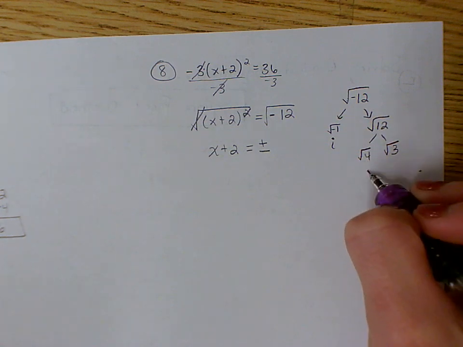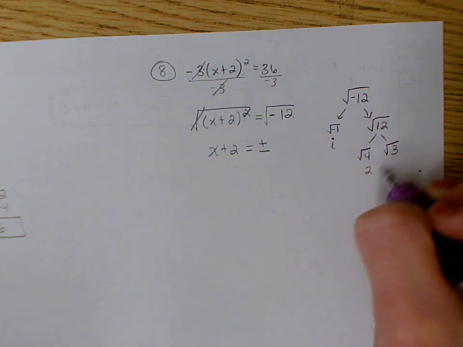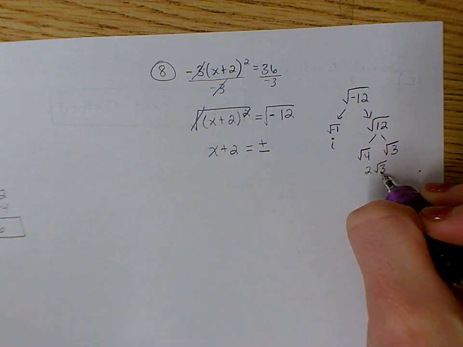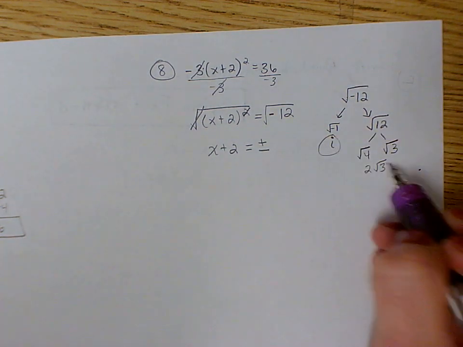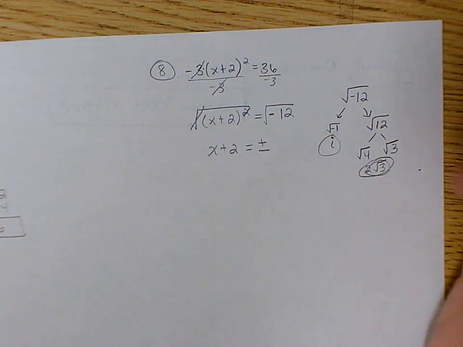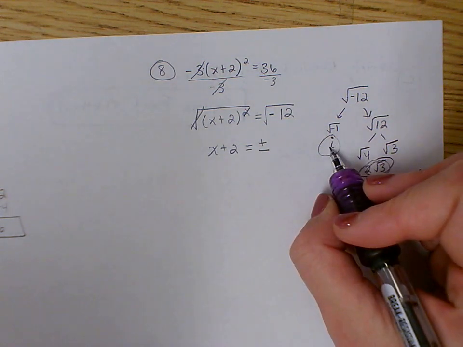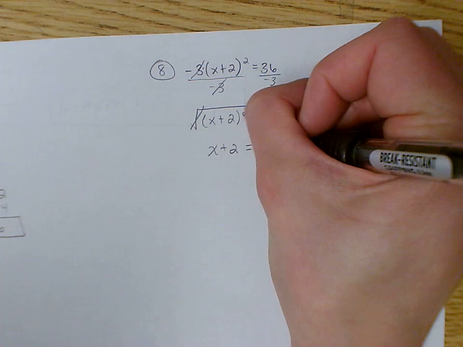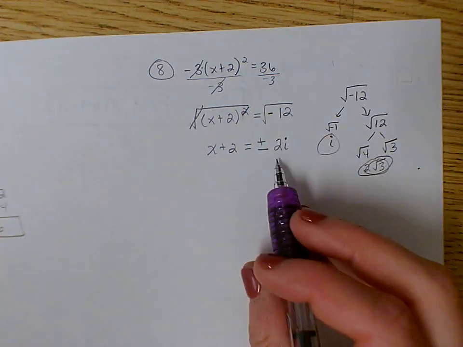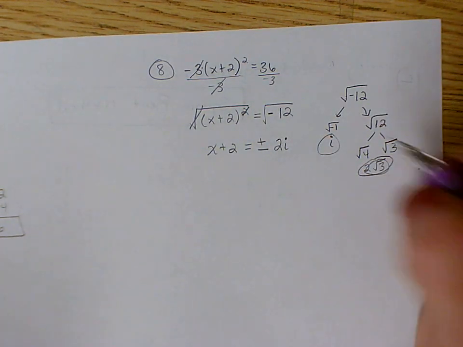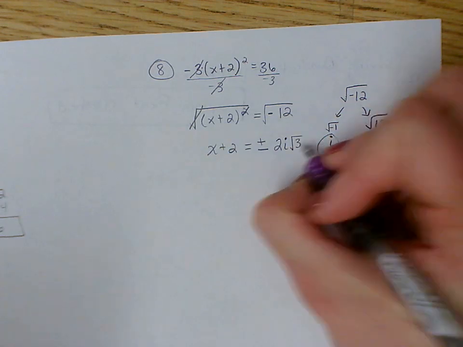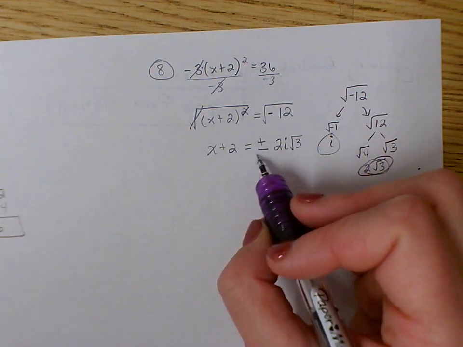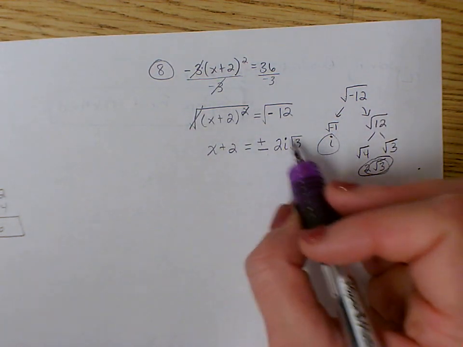So when I simplify this, square root of 4 is 2, and then my square root 3 comes down. Okay, so now putting these together, remember, you put the outside things together, so the 2 and the i go up front, and then remember you put the i behind the whole number. And then that square root 3 just hangs out in the back. All right, so you've got plus or minus 2i square root 3.